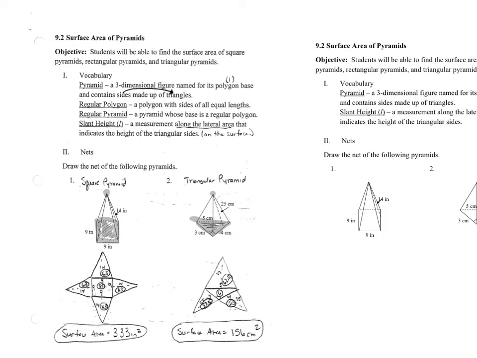A regular polygon is any polygon with sides of all equal length. A regular pyramid is a pyramid whose base is that regular polygon. So slant height then is a measurement along the lateral area that indicates the height of the triangular sides. So it's on the surface. I always call this the slant height. It's like the slanty height.